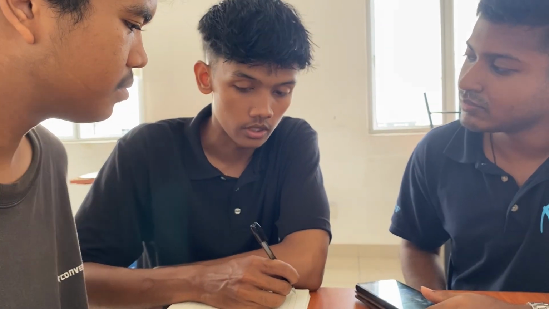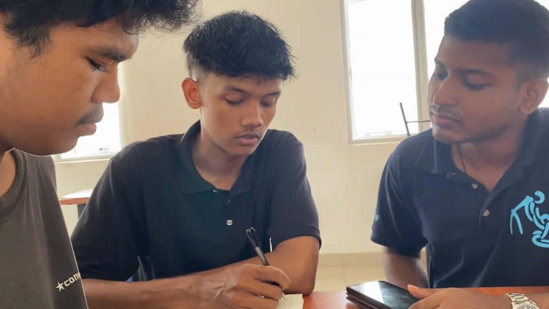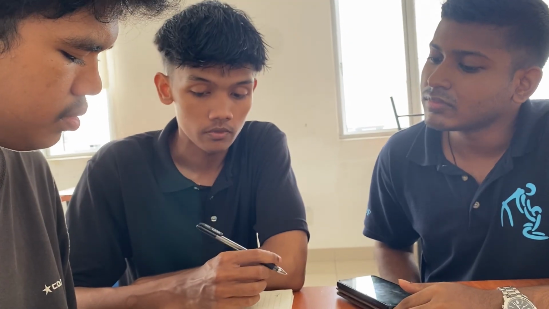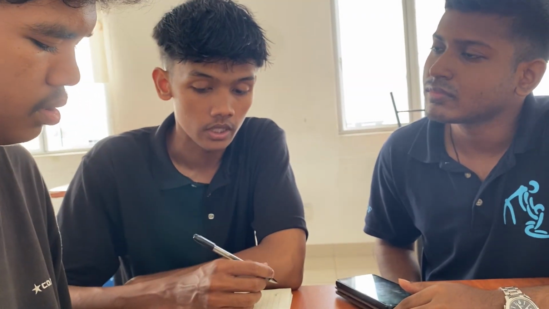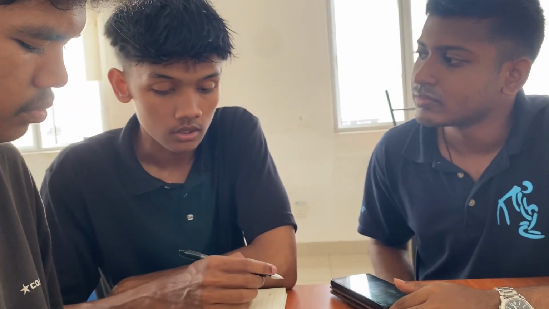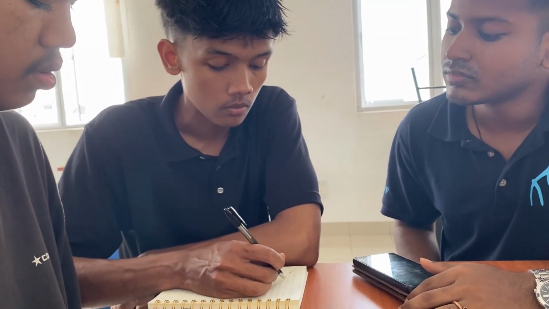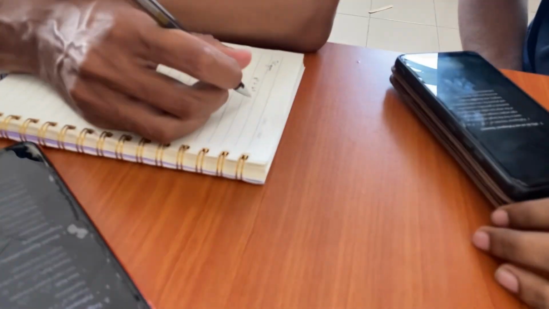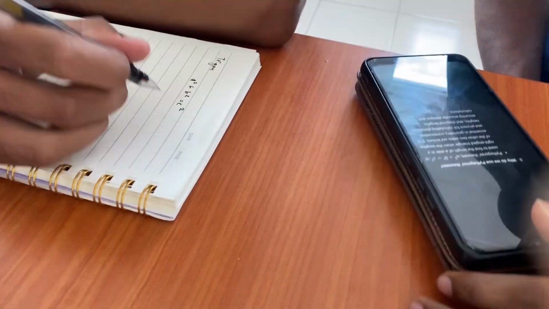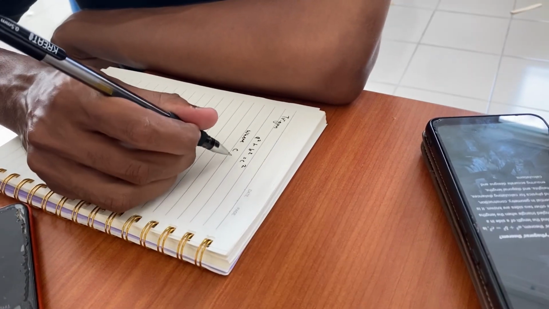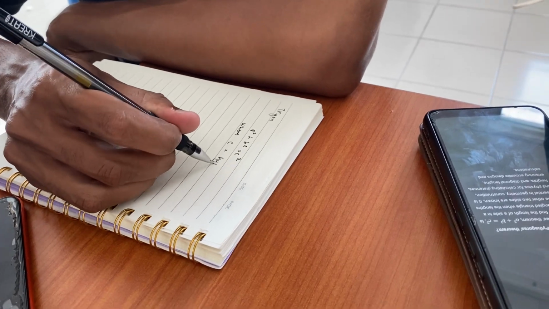Second is trigonometric laws. Pythagoras theorem is used for a right angle triangle. The formula is a squared plus b squared equals c squared, where c is the hypotenuse.